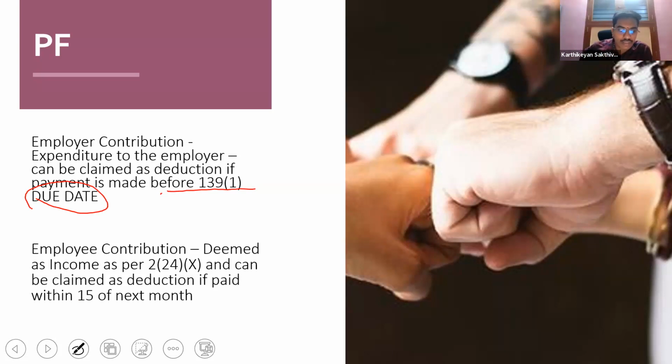So employee contribution, if it is not paid within 15th of next month, it cannot be claimed as deduction at all. Okay, employee's contribution, if it is not paid within 15th of next month, it can never be claimed as deduction at all. Employer's contribution, it is covered by 36(1)(va).